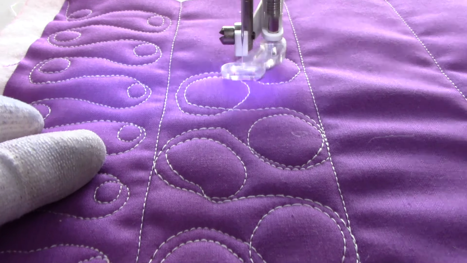All right, I hope you have enjoyed this so far. The next one, I'm going to show you how to adapt this for a skinny border. And I like to call this one the flight of the bumblebee because it just kind of goes all over the place and it's really a fun one. It's great for when you have tiny little skinny borders.